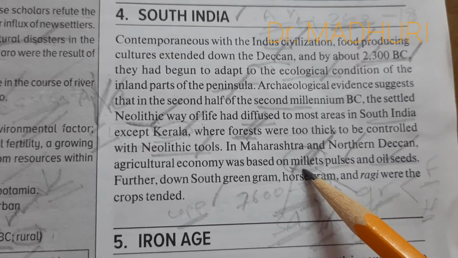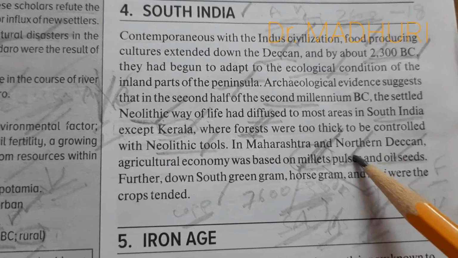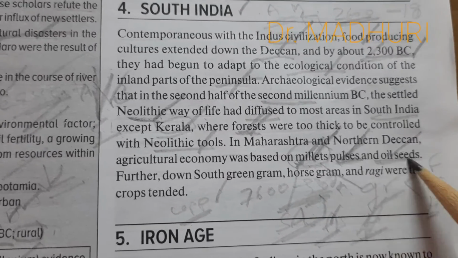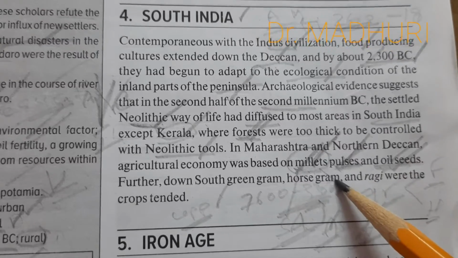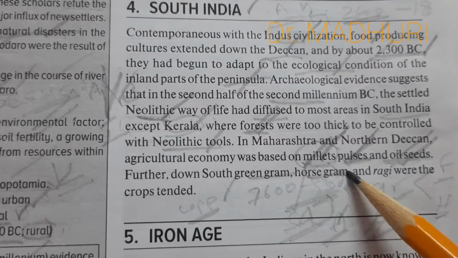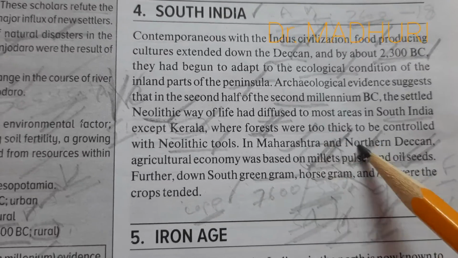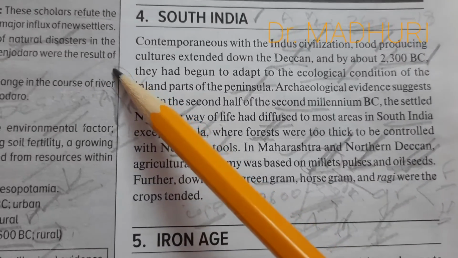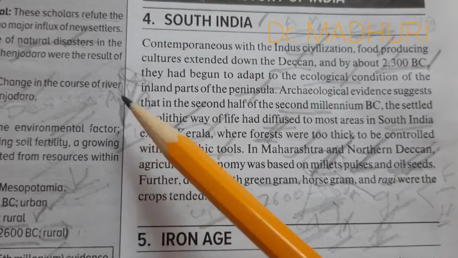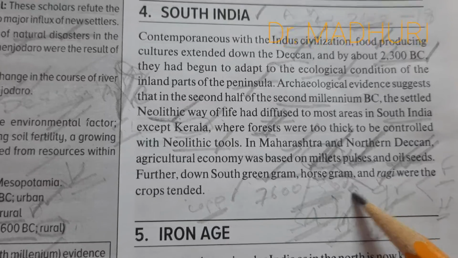South India saw the growth of millets as early as 2300 BC, and pulses were also grown. Pulses are dried seeds of legume plants, and there are many kinds of pulses. Oil seeds were also grown then. Further down south, green gram, horse gram and ragi were the crops tended. Maharashtra and north Deccan are in the upper part of peninsular India, and further south, towards the tip, they were growing green gram, horse gram and ragi. These are the famous crops in peninsular India.